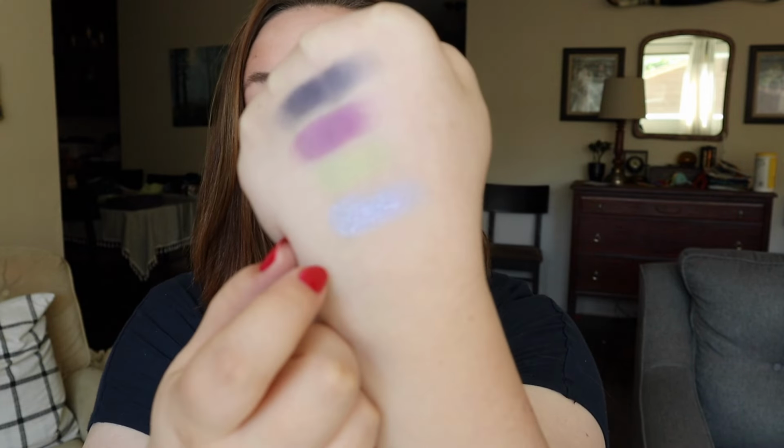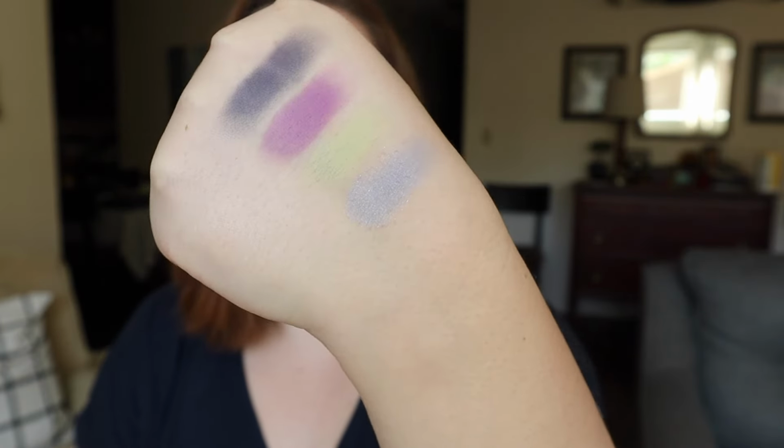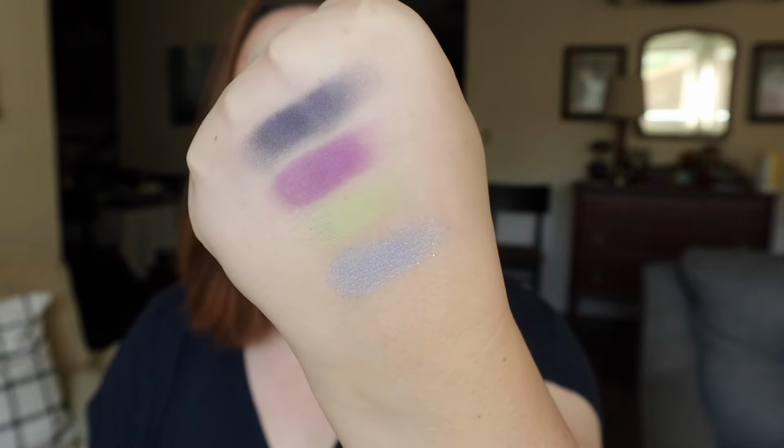Wow. I'm so excited. I have not played with that shade yet, but I think it will go really well with the other purples, like the light purple and that deeper blue. So there it is swatched. Just a beautiful shimmer shade.